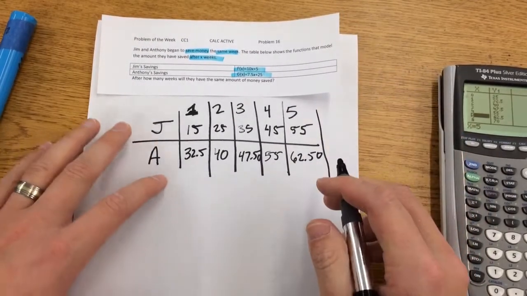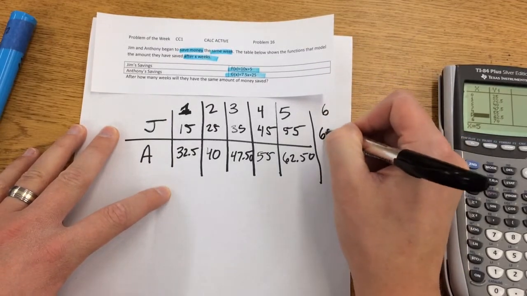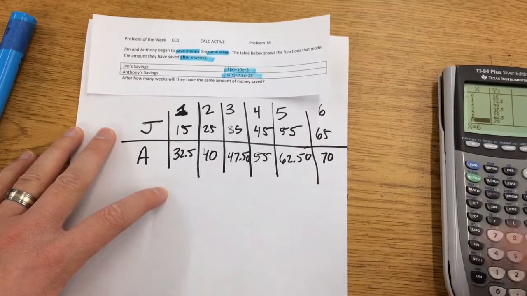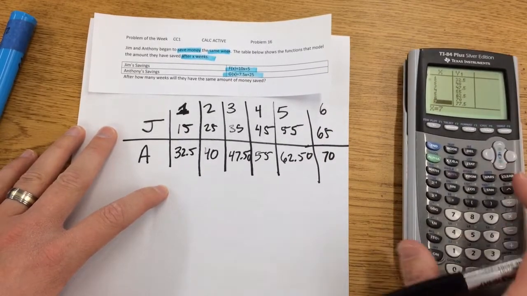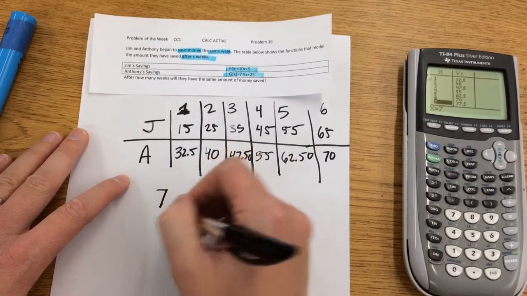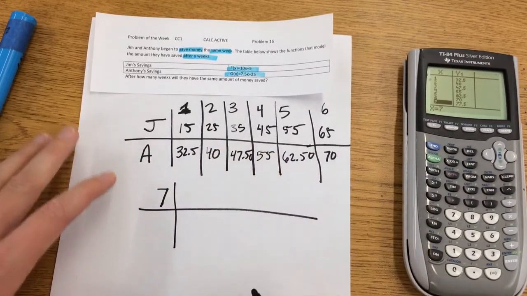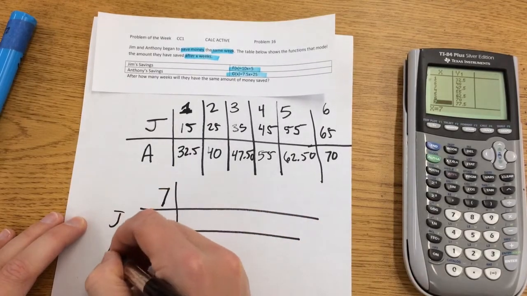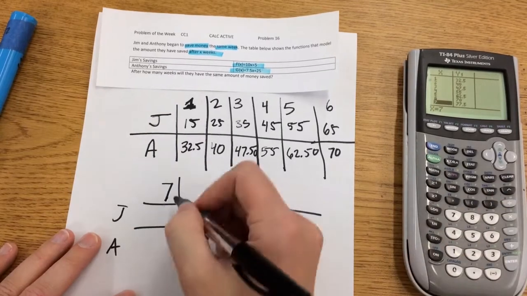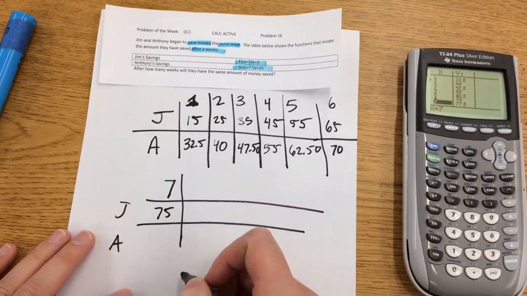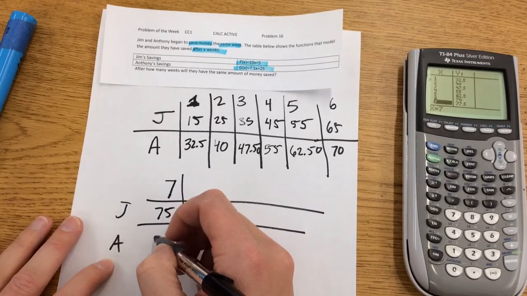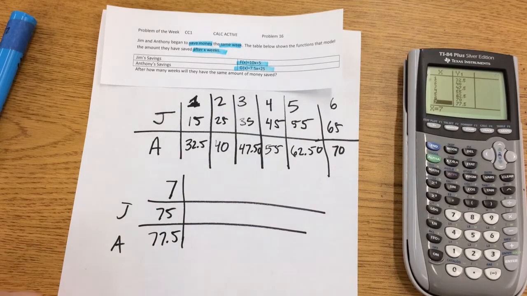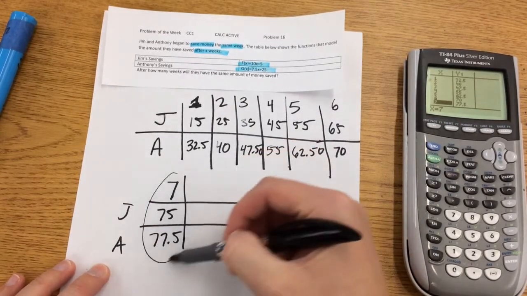Okay. So week 6, this would be 65. This would be 70. It still doesn't match, so we need to keep going. So then week 7, I'll just extend my table here. Week 7 for Jim would be 75, and for Anthony, he'd be at 77.50. Notice here, this is where the switch takes place.